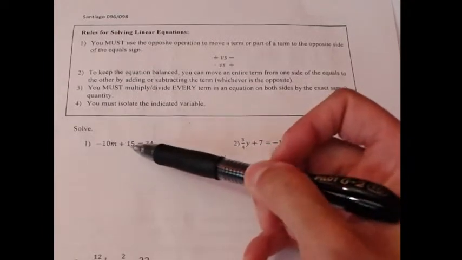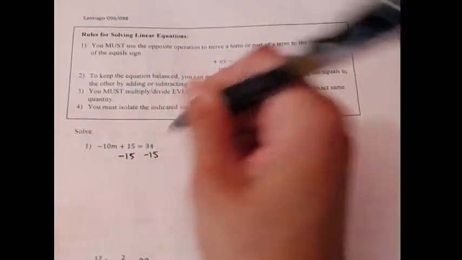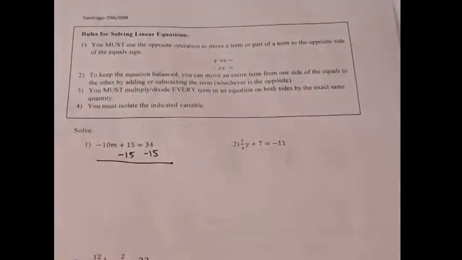Because this is a positive 15, we're adding the 15. We're going to subtract the 15 from both sides of, or from either side of the equation.